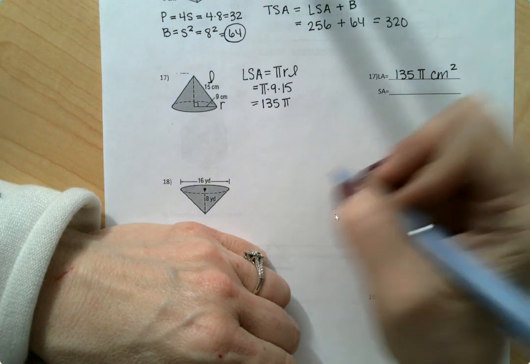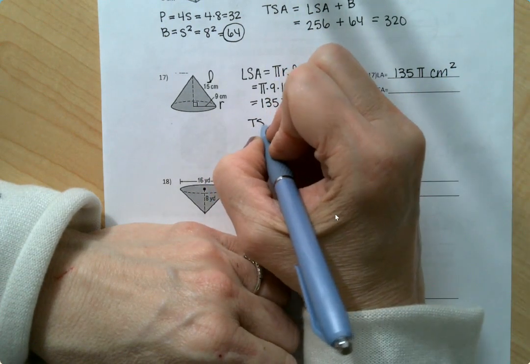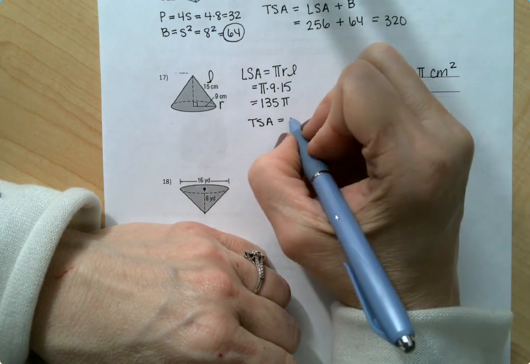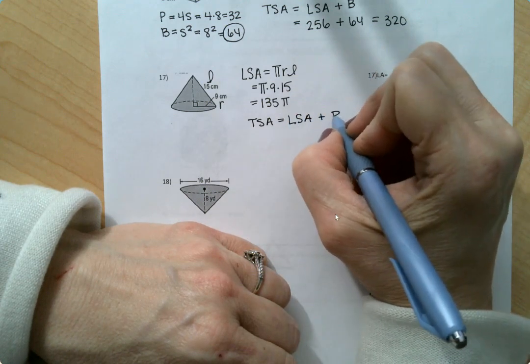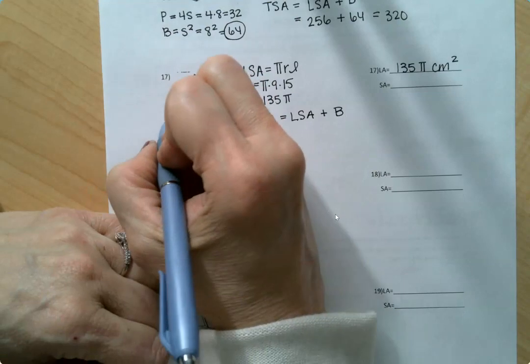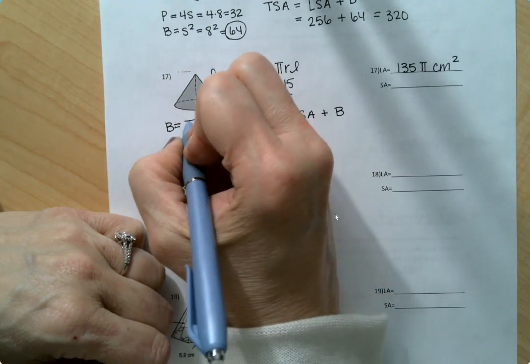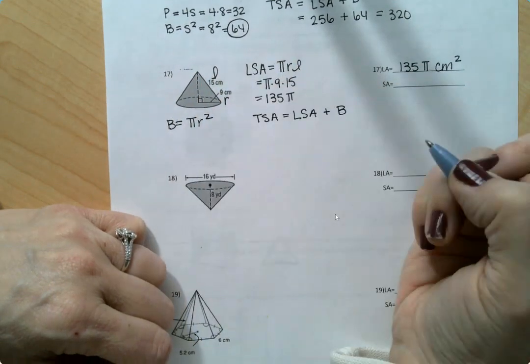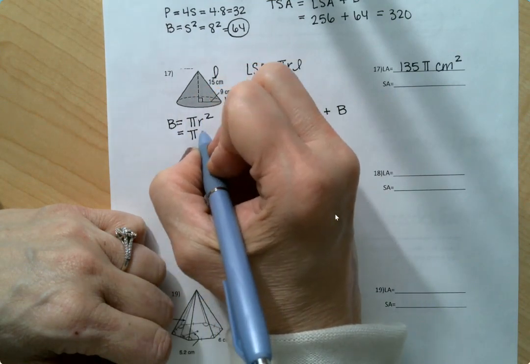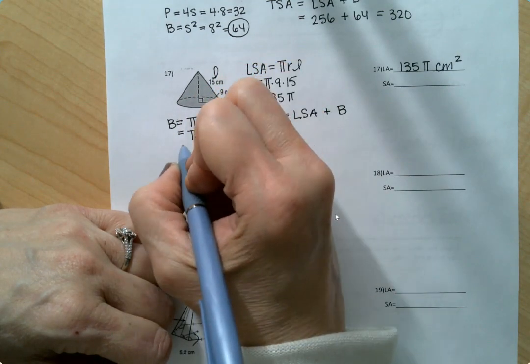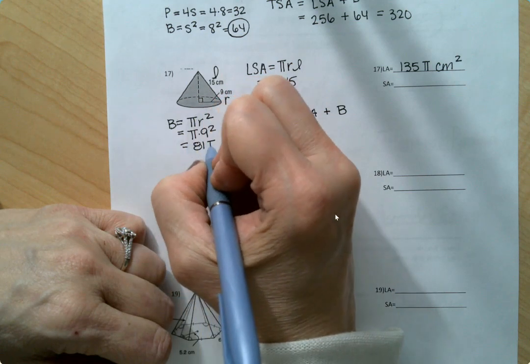Centimeters squared. And then my total surface area is the lateral surface area plus the area of a base. The base of a cone is a circle, pi r squared, so pi times 9 squared, that's 81 pi.